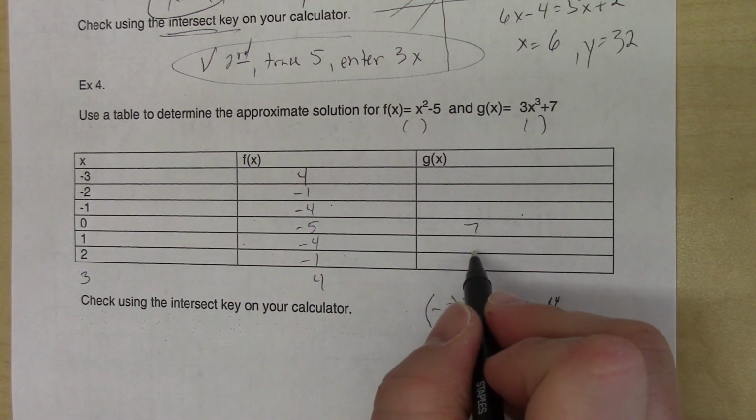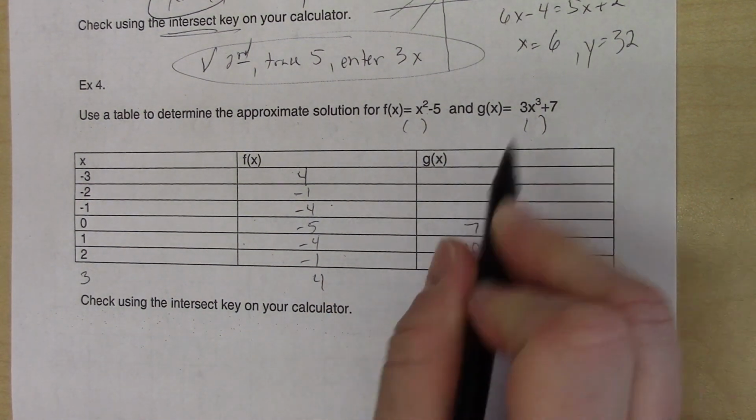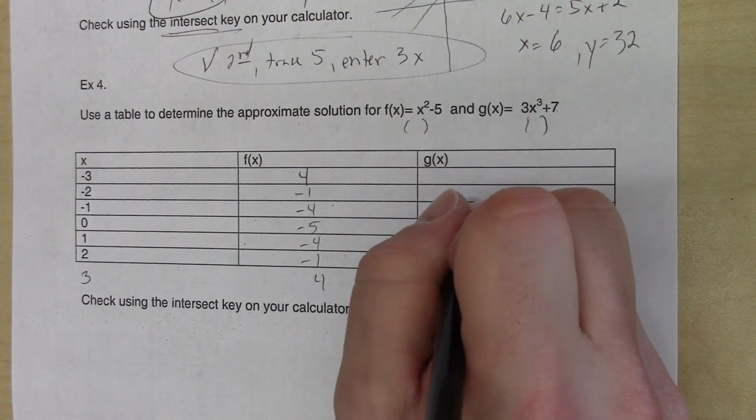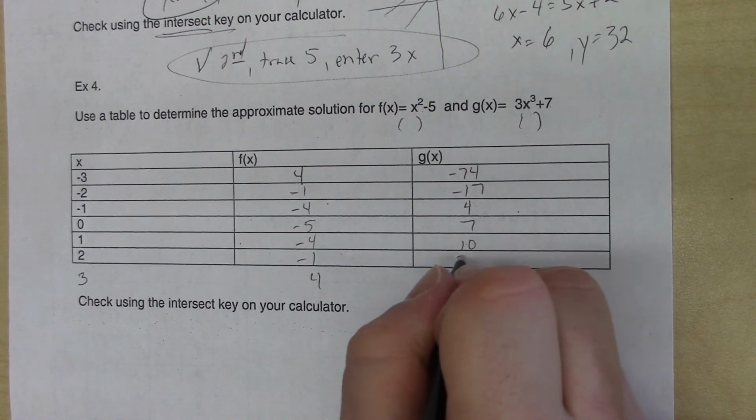I'm going to plug in 1. Now, again, I'm just doing this because I'm doing it in my head. I know I get 10 there. -1, though, think about that. That becomes a negative, plus that gives me 4. Now I'm just going to type the rest in. This is -74. And this is 31.